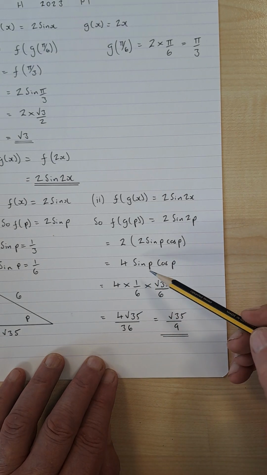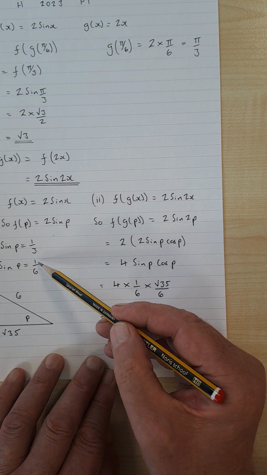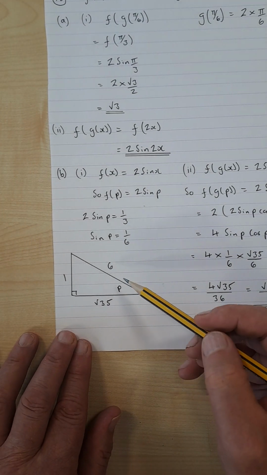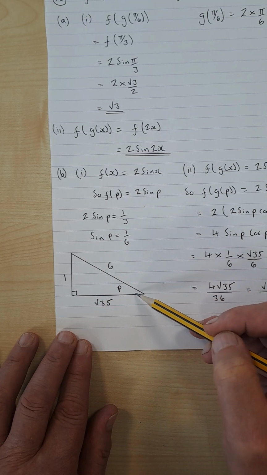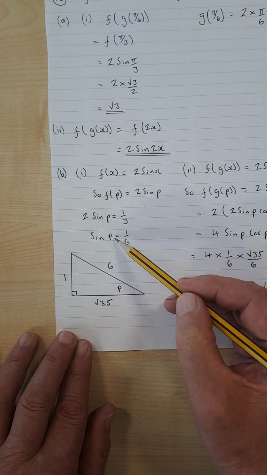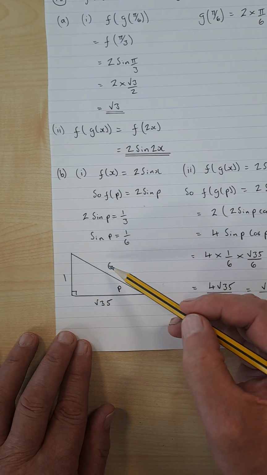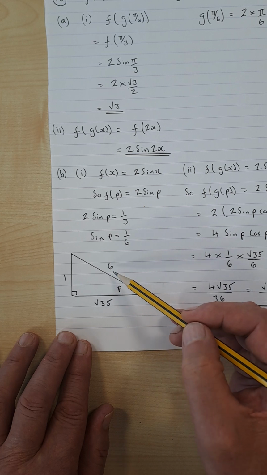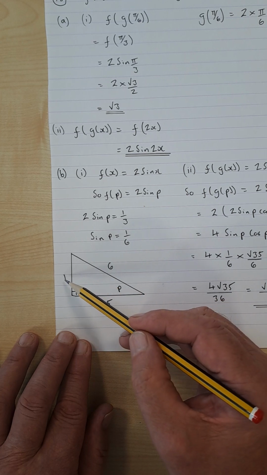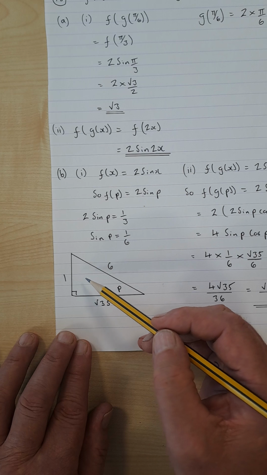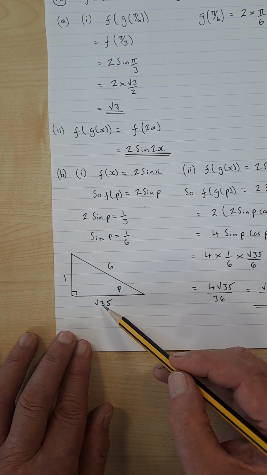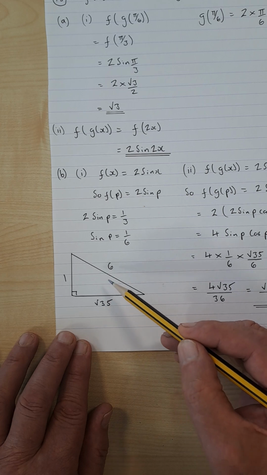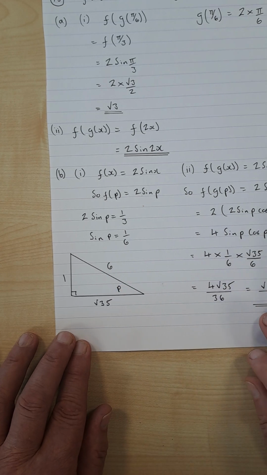Now we know what sine p is, it's a sixth, but we don't know what cos p is. So in order to do that, we relate it to a right angle triangle. So we draw a right angle triangle there with p there. Sine, if you remember your SQA, is opposite over hypotenuse, and this allows us to use Pythagoras to get this side here. 6 squared is 36, take away 1 squared is 1. 36 take away 1 is 35, so that is the root of 35. And this allows us to get cos p. Cos is adjacent over hypotenuse, which is root 35 over 6.